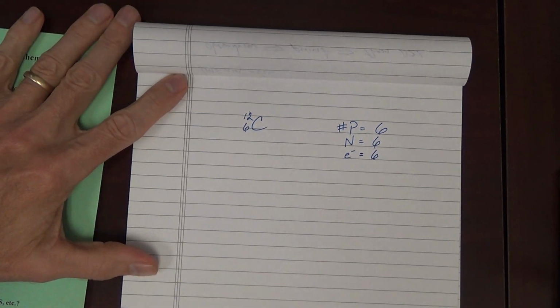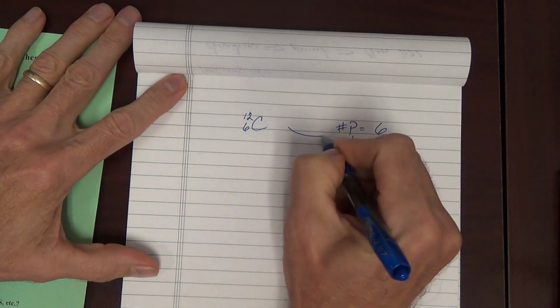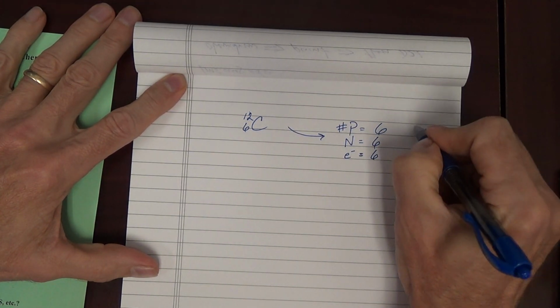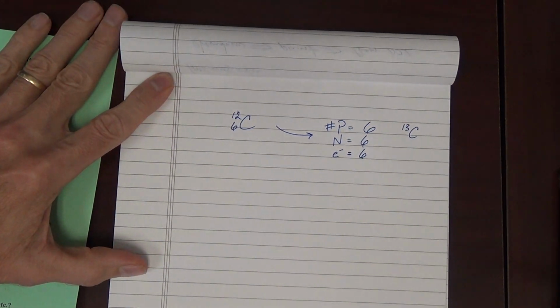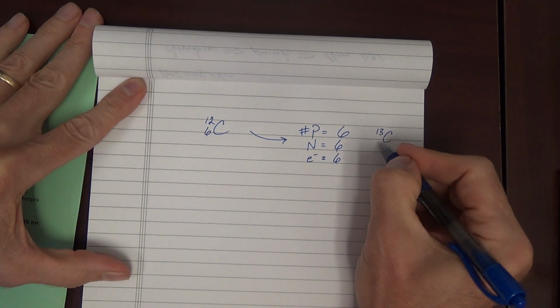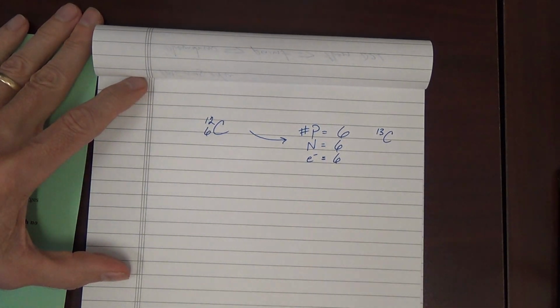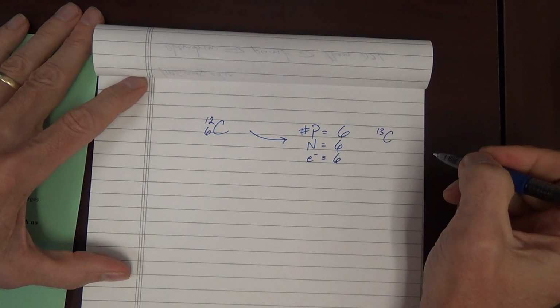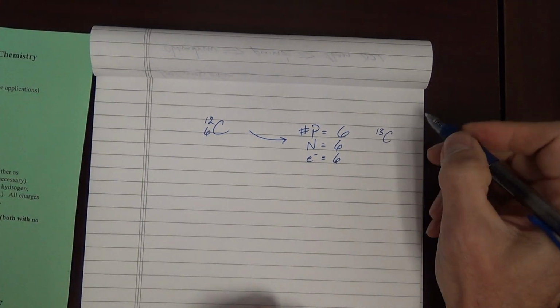Well, what about another isotope? What about carbon 13? Now note, I do not need to write the 6 because any carbon is going to have an atomic number of 6. What's the difference in carbon 13?